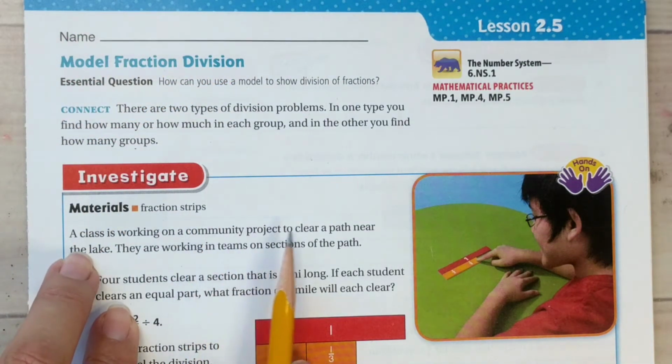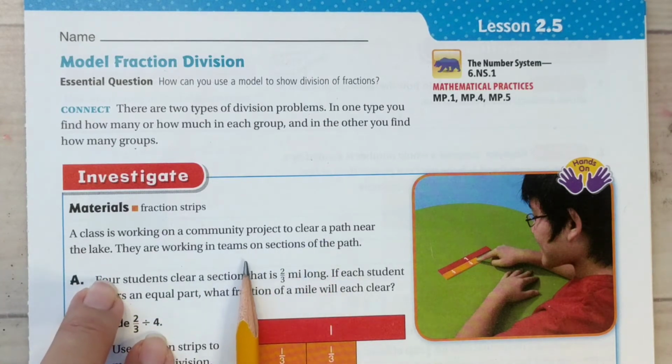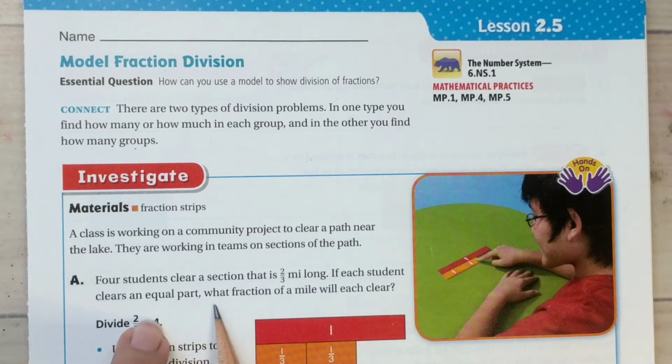A class is working on a community project to clear a path near the lake. They are working in teams on sections of the path. 4 students clear a section that is 2/3 of a mile long. If each student clears an equal part, what fraction of a mile will each clear? So we're going to divide that 2/3 of a mile by the 4 groups.